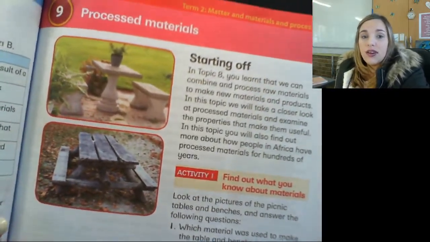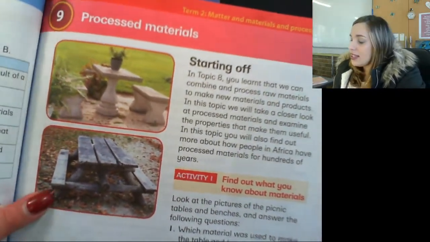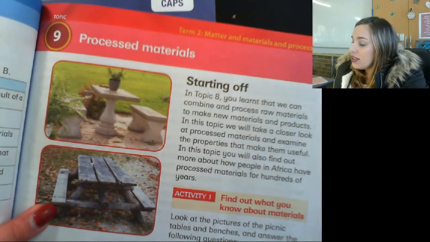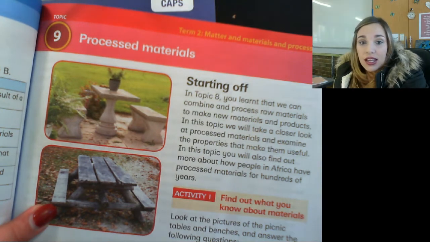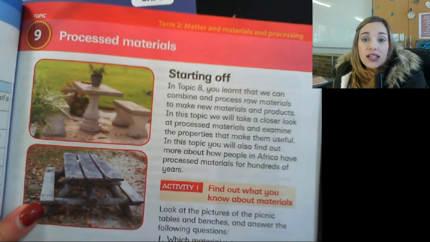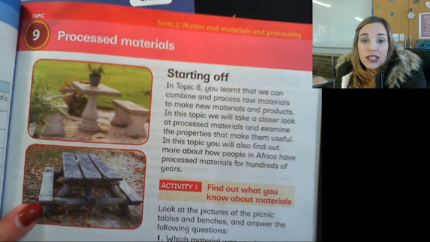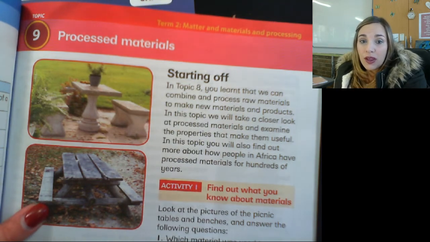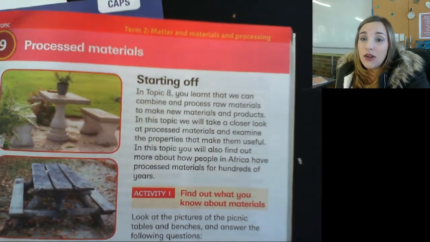All right, so in activity 1, they say in topic 8, you learned that we can combine and process raw materials to make new materials and products. In this topic, we will take a closer look at processed materials and examine the properties that make them useful. In this topic, you will also find out more about how people in Africa have processed materials for hundreds of years. Okay, so we have done processing before.